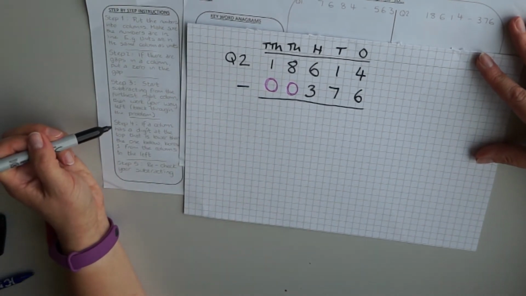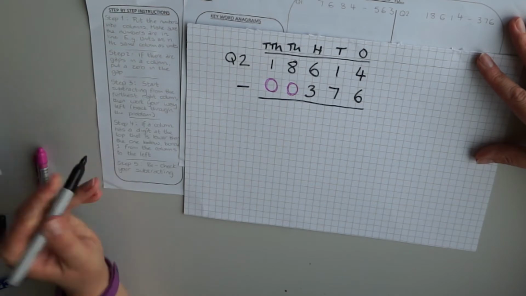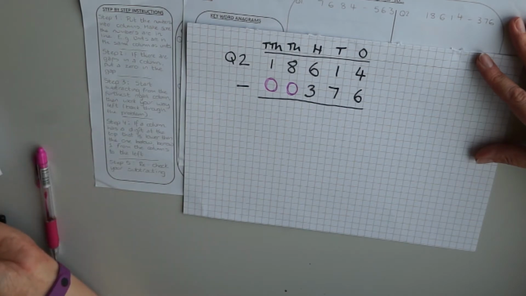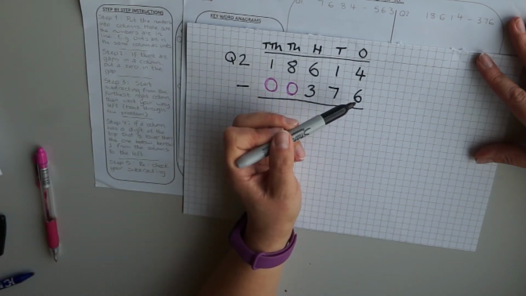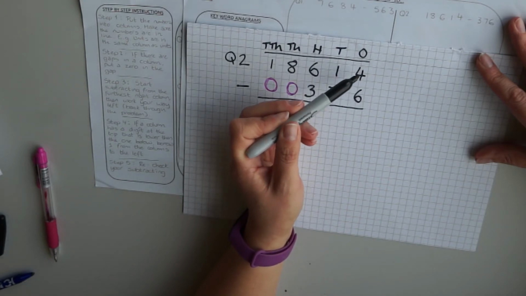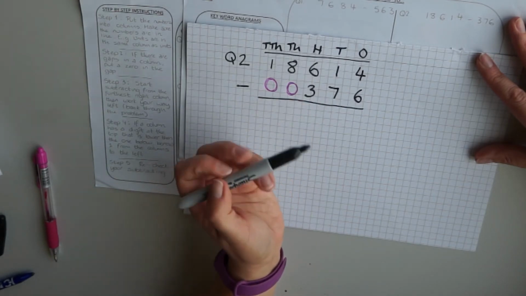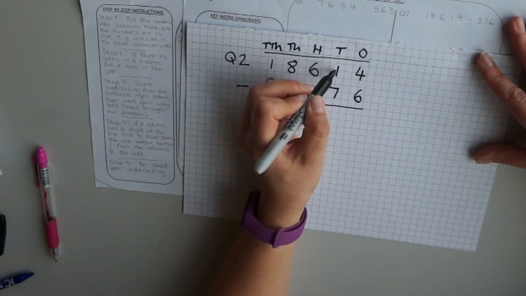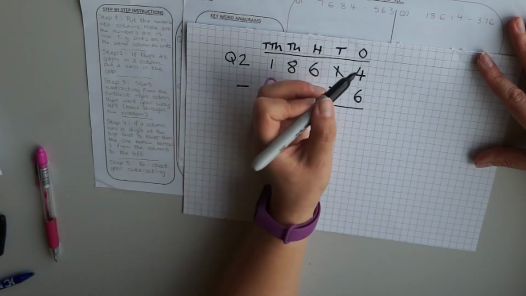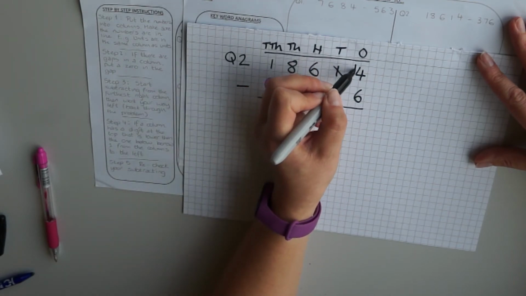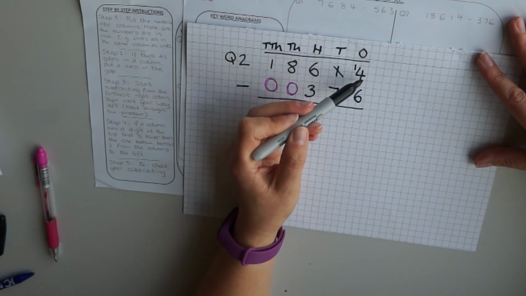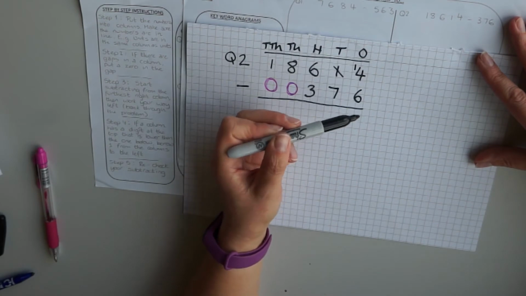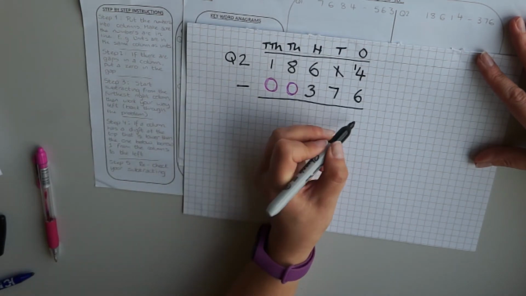Step 4 tells me that if a column has a digit at the top that is lower than the one below, borrow 1 from the column to the left. So that is the case here. 6 is greater than 4. So I need to borrow from my tens column. I'm going to borrow from here where I have 1 ten and exchange it to give me 10 ones. So I now have 14 subtract 6. And because 14 is greater than 6, I can do that subtraction. That leaves me with an answer of 8.